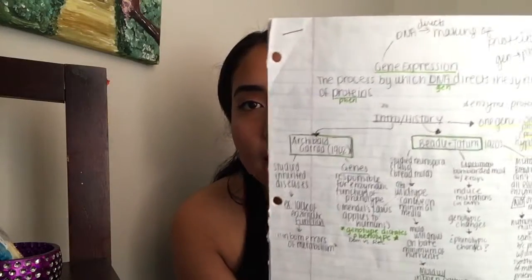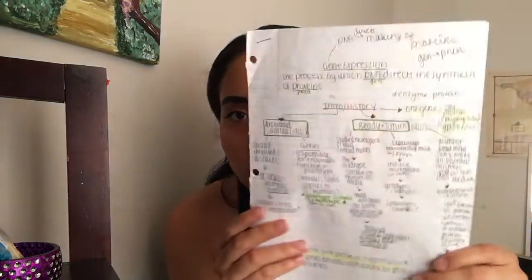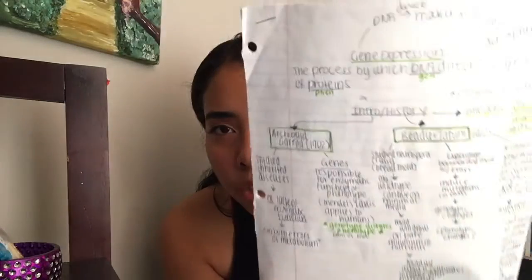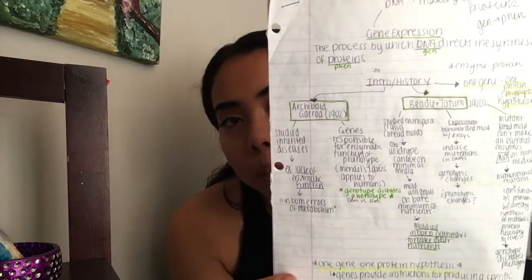I don't think flowcharts should be used for every occasion, but this one was gene expression and there were a lot of steps. So as you can see, I did a main topic here, and then I did the definition of that. And then I started outlining it with my teacher's notes and the notes from online. So as you can see, there's usually an intro, and this chapter happened to have important people.